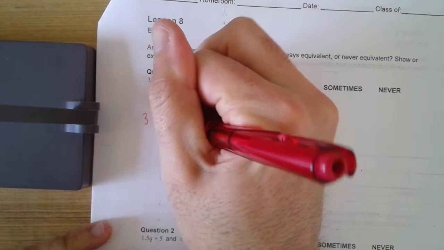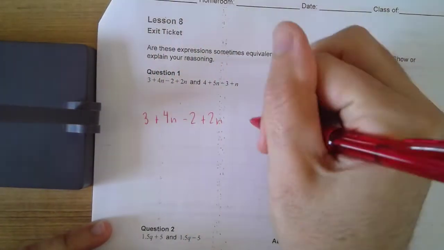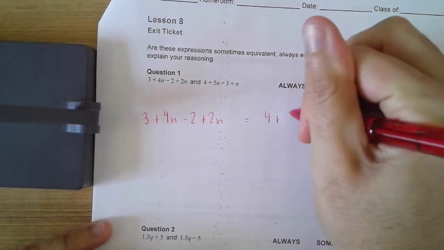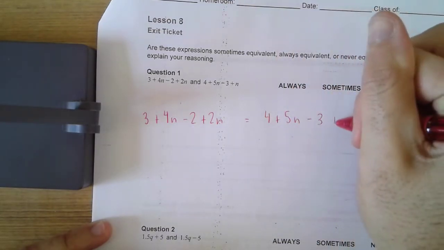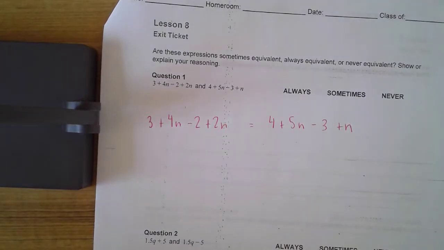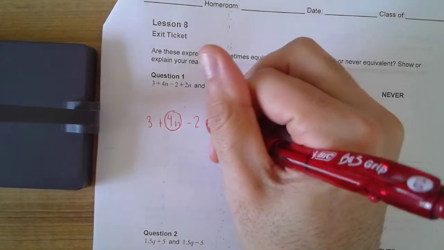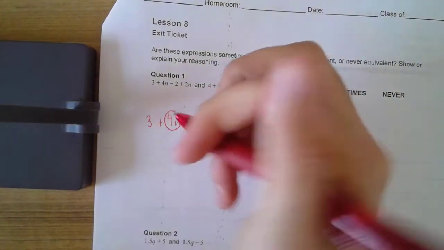Now, we've done a couple examples on the board, but here we are discussing the ones that we have done today. Firstly, I have 3 plus 4n minus 2 plus 2n on one side. And on the other side, we have 4 plus 5n minus 3 plus n. So far, so good. Now, I can simplify this a lot easier. I know that I have a 4n that is positive and a 2n that is positive, so I can combine like terms and have 6n.